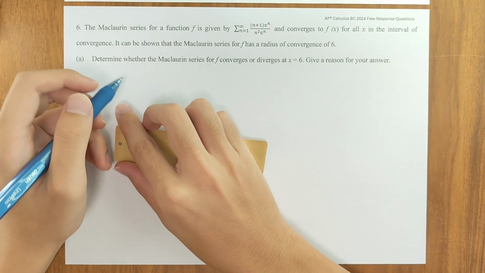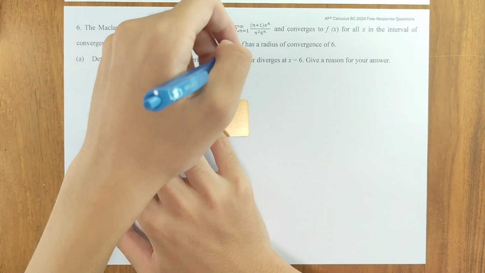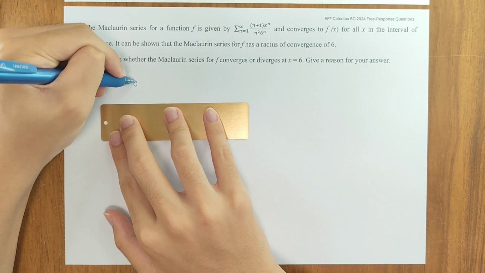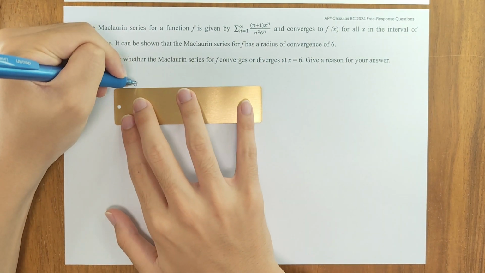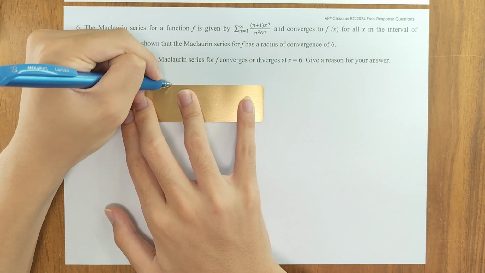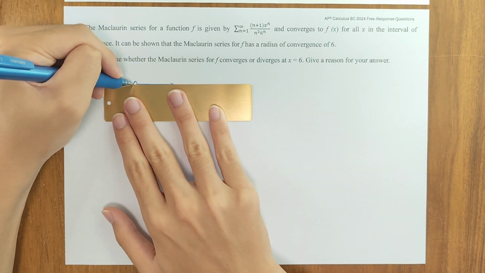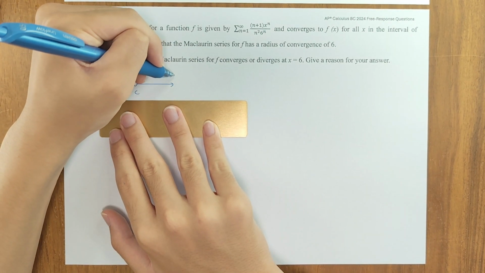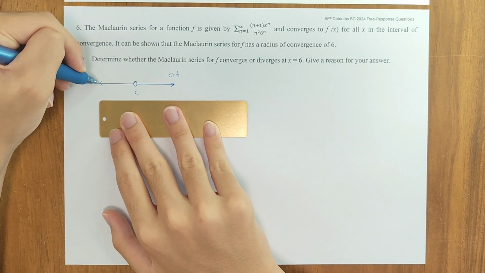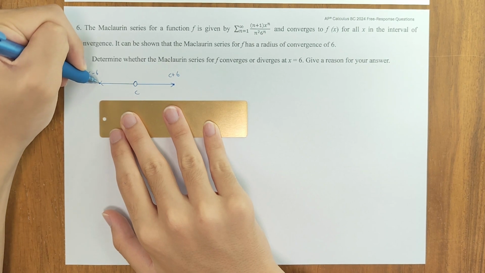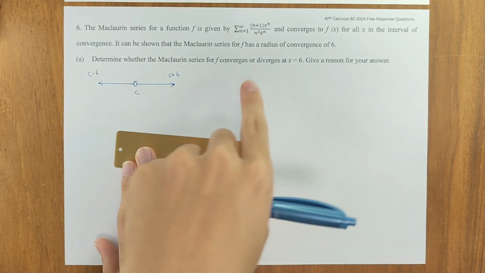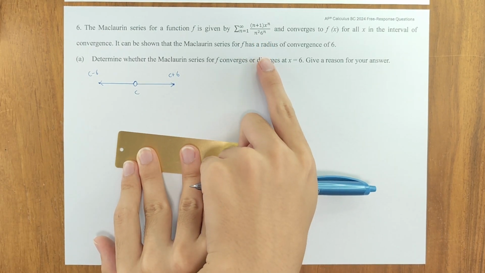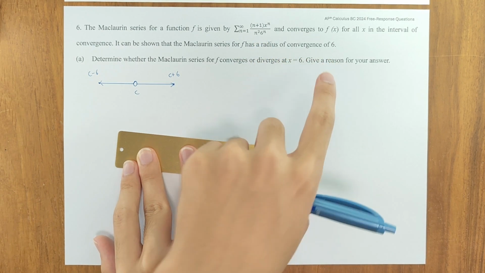So, the Maclaurin series we were given has a radius of convergence of 6. So the center of this series, C, if we stretch on both sides 6, so this point is C plus 6, and this point is C minus 6. What this says is this function f, which is this series, has a radius of convergence of 6.